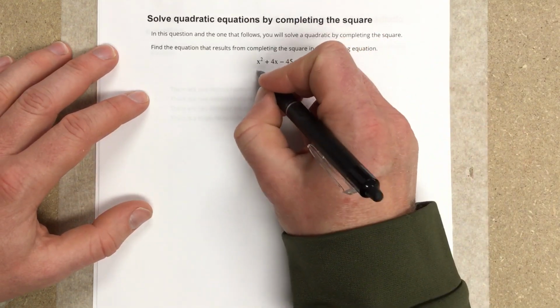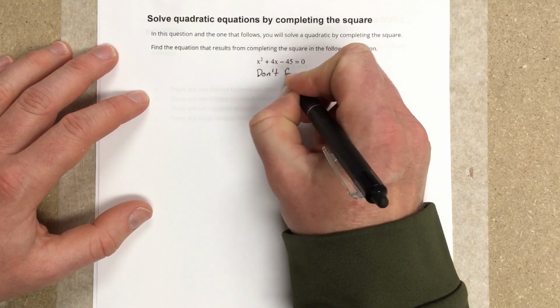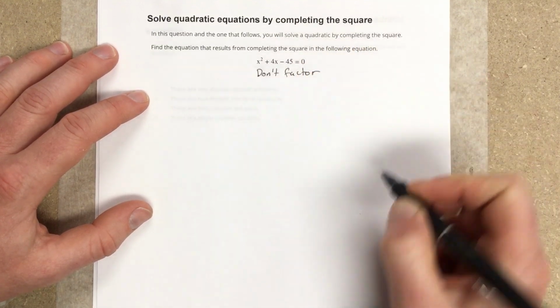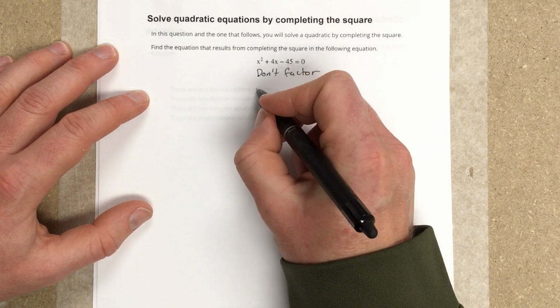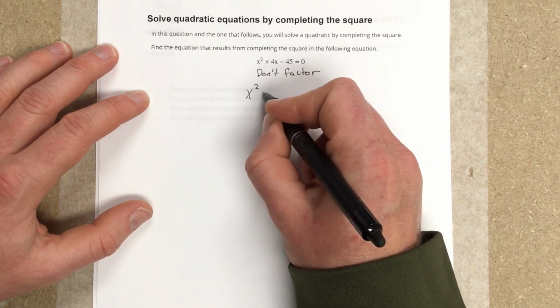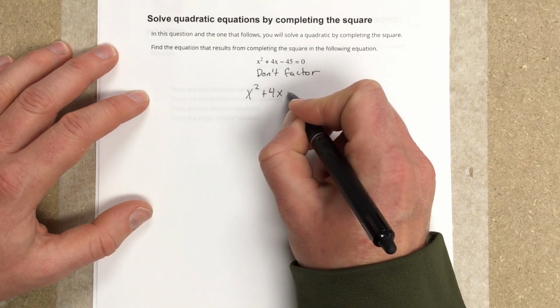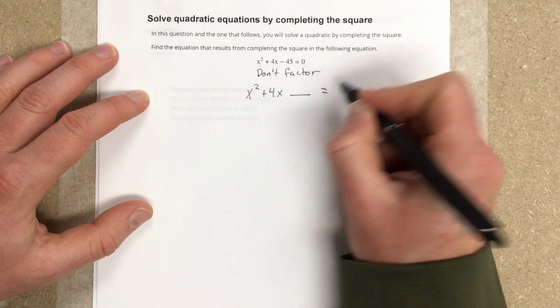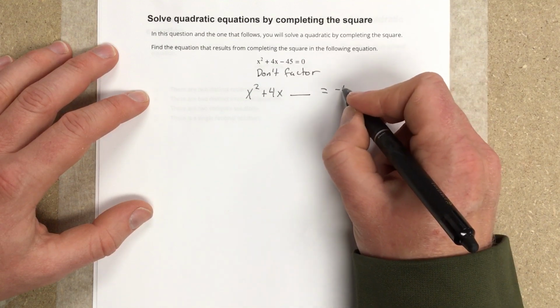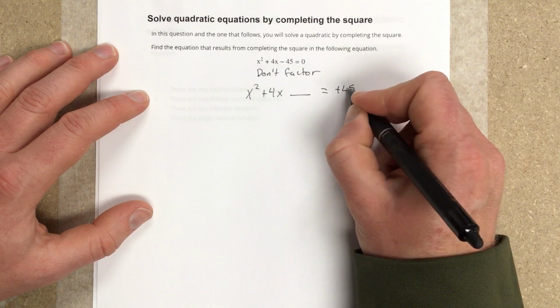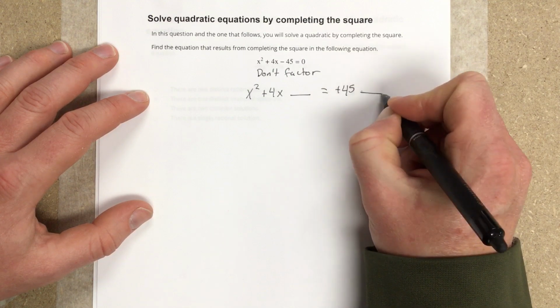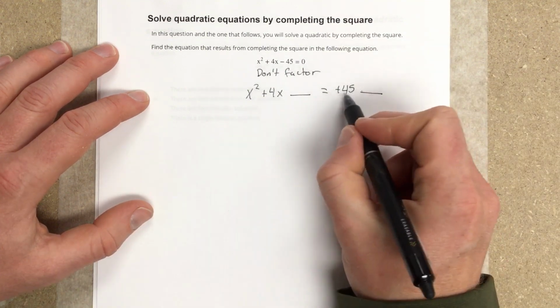Again, don't factor. Let's complete the square. We'll add the 45 to the other side, so it's x² + 4x, and then I'm just going to put a blank, is equal to negative 40, not negative 45, positive 45, and then a blank. So that's just plus 45 there.